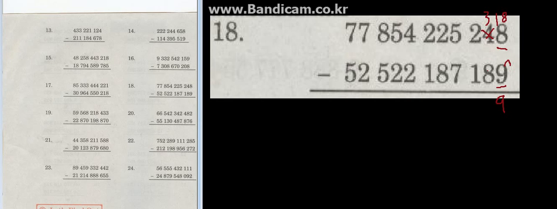Now 3, 8. Again, the main unit is much smaller than 8, so you should borrow from one column higher. So this 2 becomes 1, and the remaining 1 becomes 10 over here. So 10 plus 3 becomes 13, and 13 minus 8 becomes 5. Now 1 minus 1, the main unit and subtrahend value are the same, so we write 0.